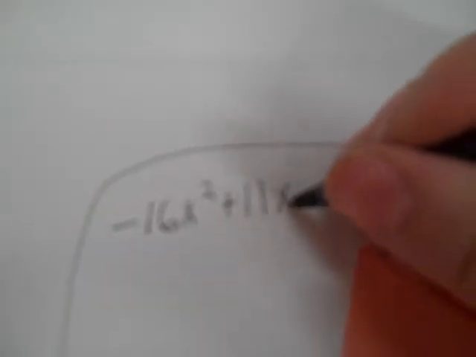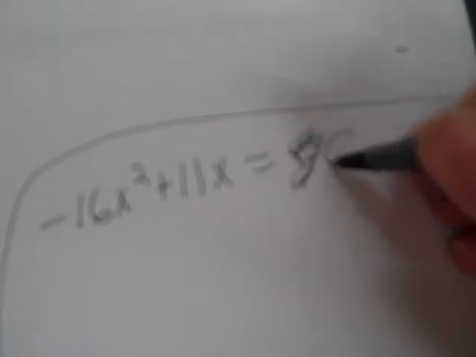Velocity, that's up here, that's your feet per second, 11, time, x, and then equals my height, which is y. Now again, those 0 feet, we just plug in for the y. And then we got 2 answers we will be finding for the x.